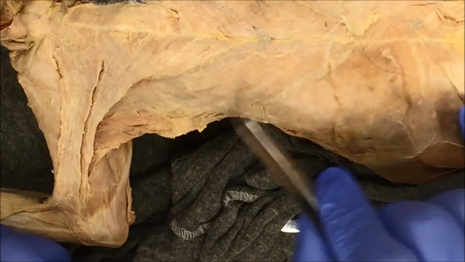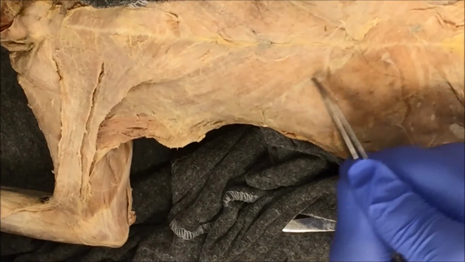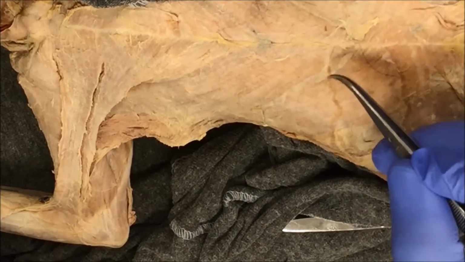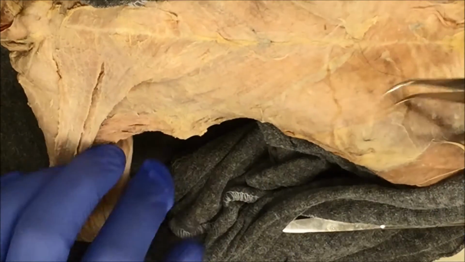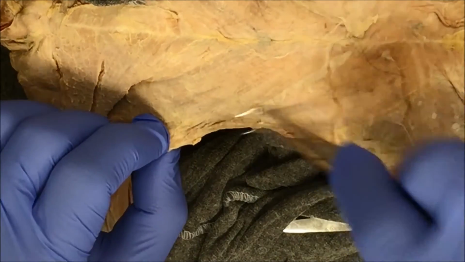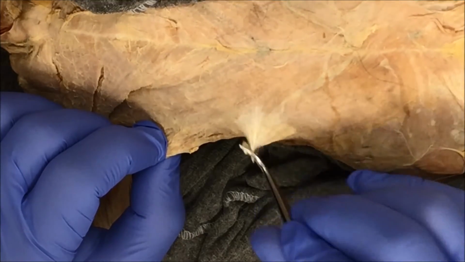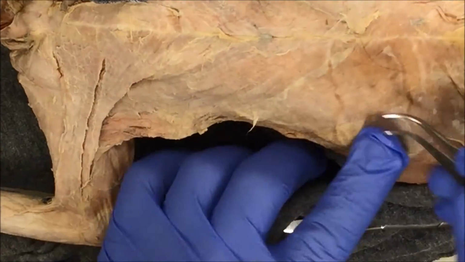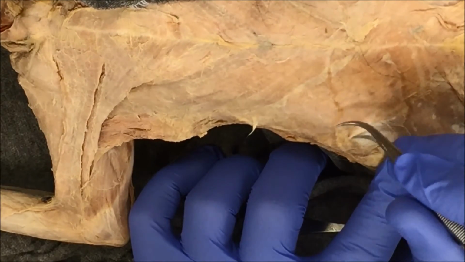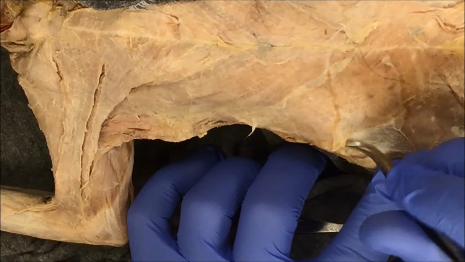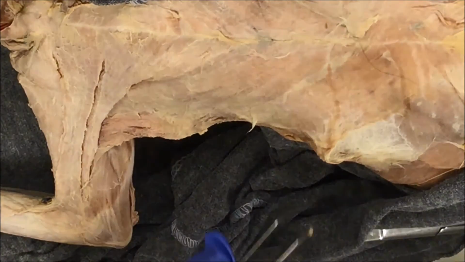So next, I'm gonna separate the pec minor from this muscle right here called the xiphohumeralis, and you can see that there's a connective tissue that joins these two muscles. You can see that the xiphohumeralis, if you look at the striations, actually goes under the pec minor. So we're gonna separate this. If you have connective tissue, you can go ahead and remove that. Here's the lower border of the xiphohumeralis. So I'm gonna go ahead and start picking at this connective tissue. I'll probably end up using some scissors to remove this.